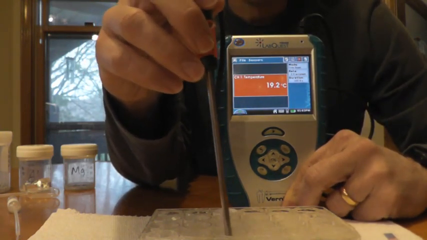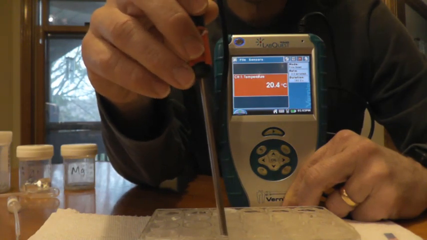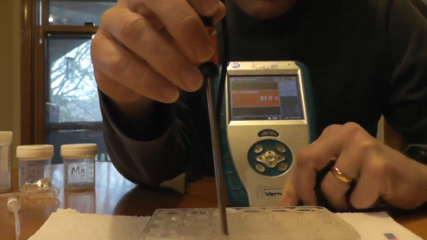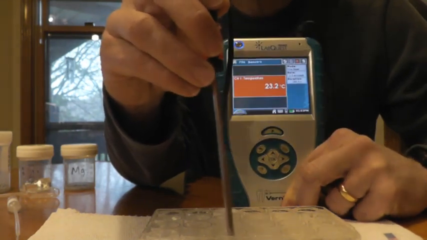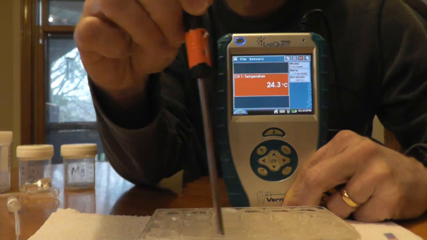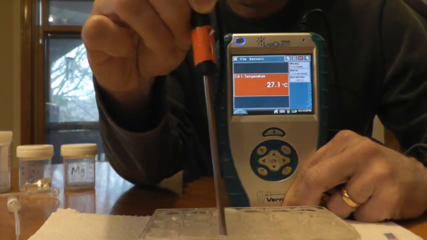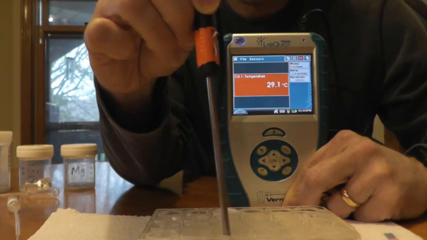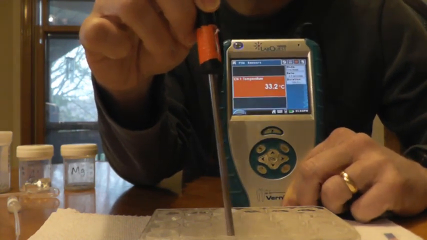I can hear some bubbling. Some more vigorous bubbling. And we're already past 32 degrees.